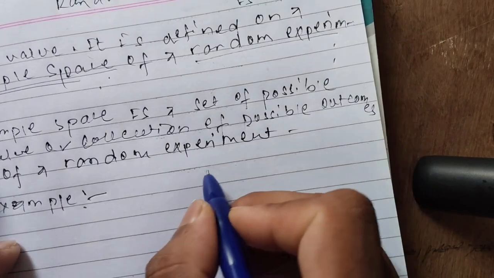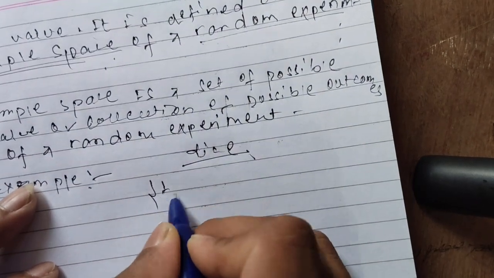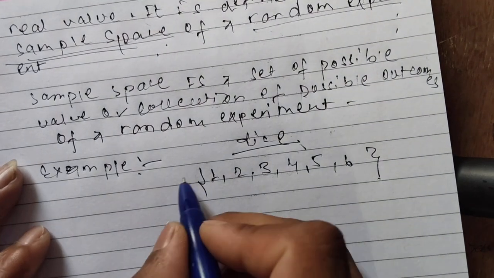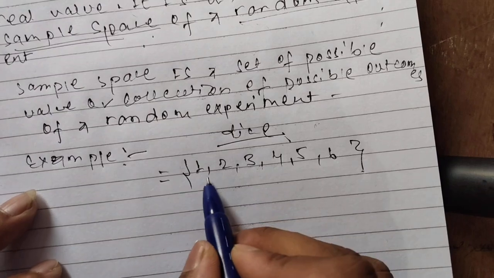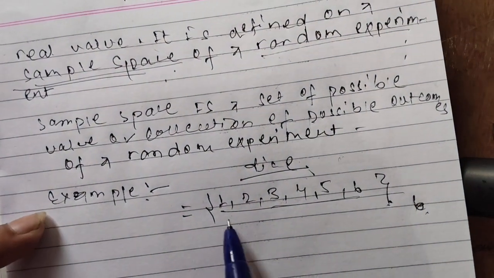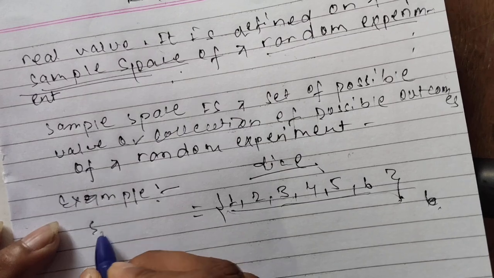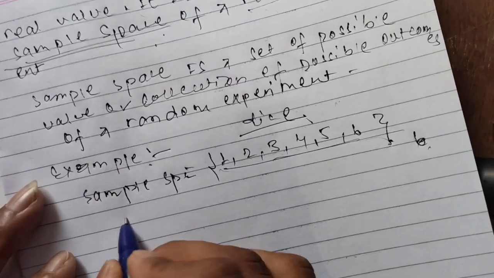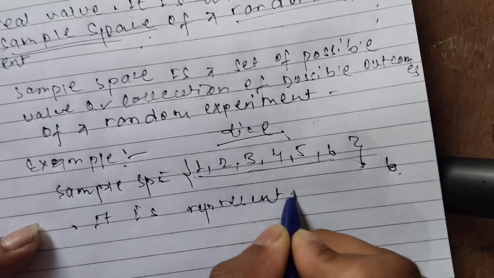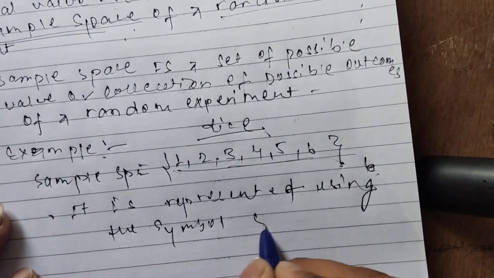When we roll a dice, the dice has six faces: 1, 2, 3, 4, 5, 6. When we roll our dice, all of these six values are possible. We can get any possible value from 1 to 6. This is the sample space. It is represented using the symbol S.